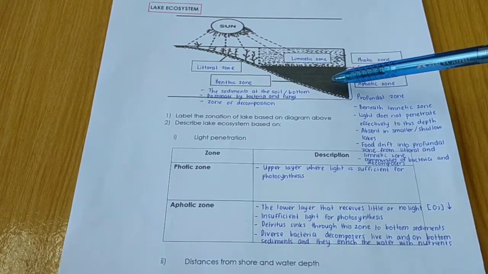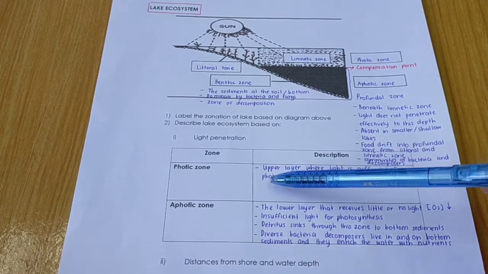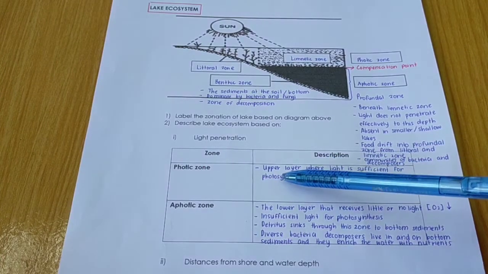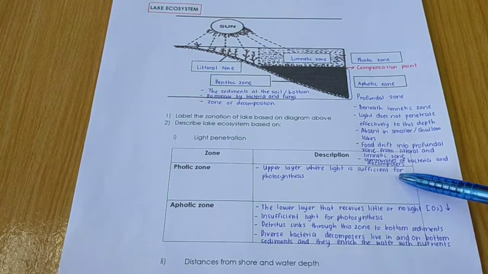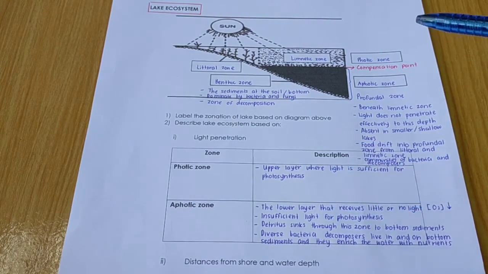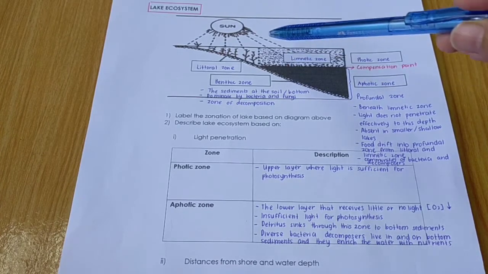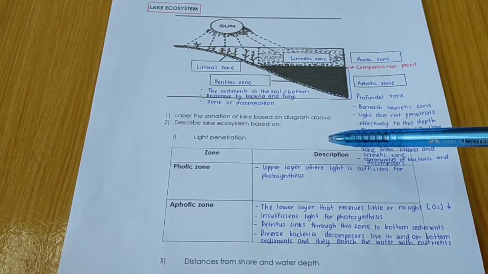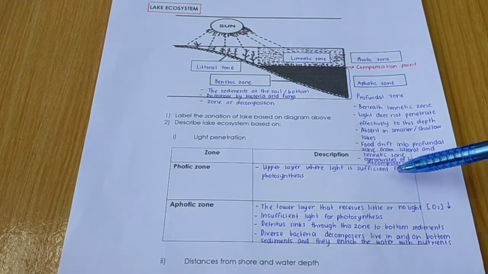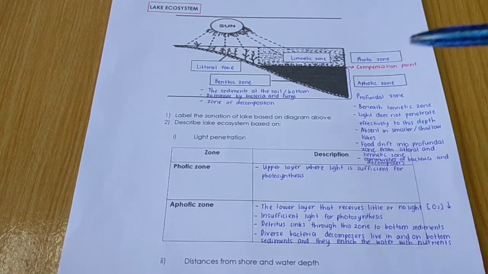Now we look at the description of the Photic Zone. What is the Photic Zone? The Photic Zone is the upper layer where light is sufficient for photosynthesis. Since the Photic Zone is located at the upper layer, the sun can penetrate directly to this zone. That's why light is sufficient for the organisms in this zone to undergo photosynthesis.